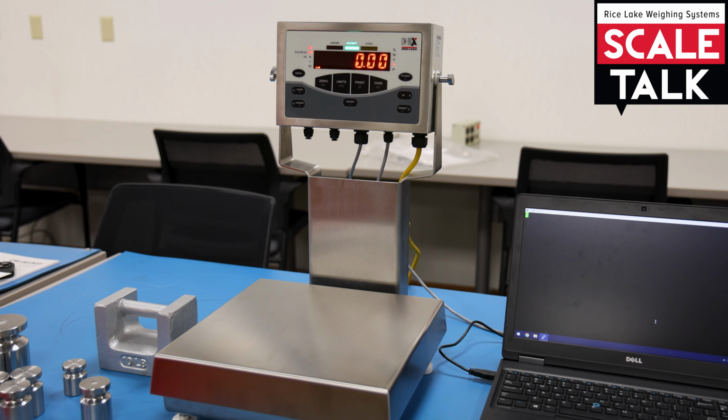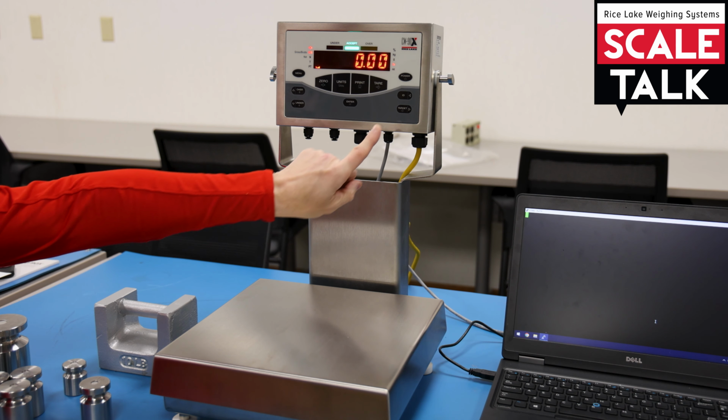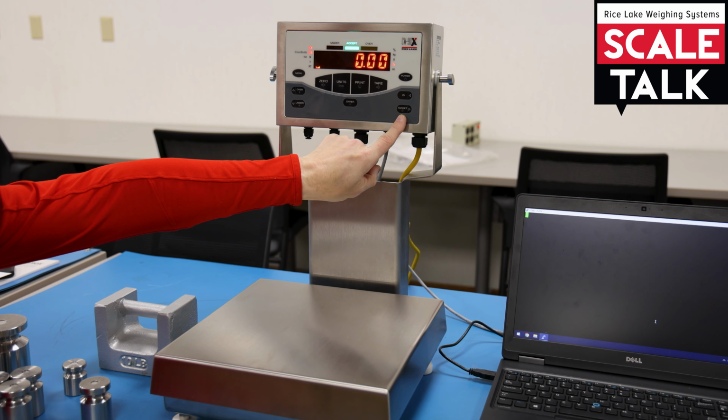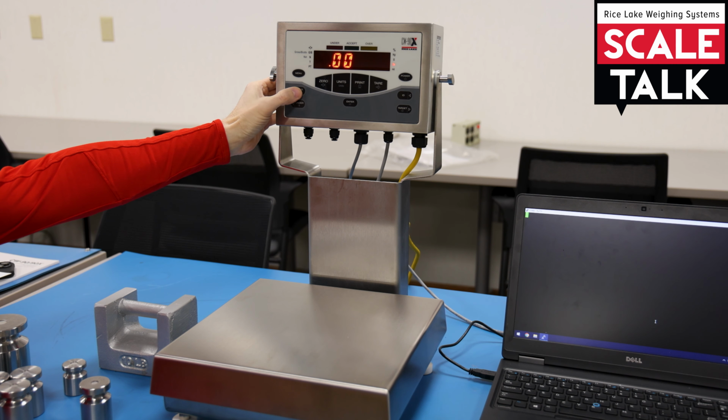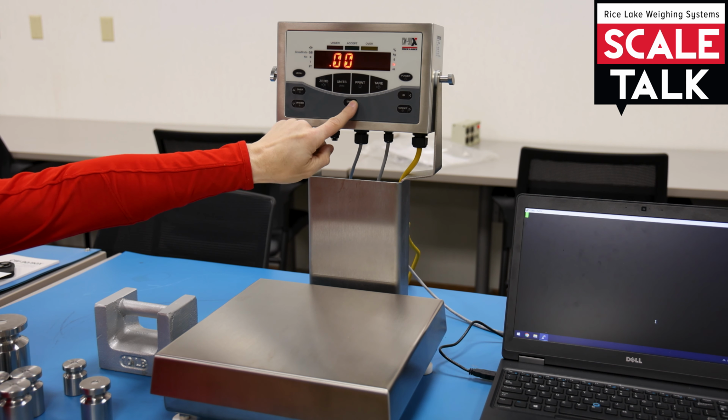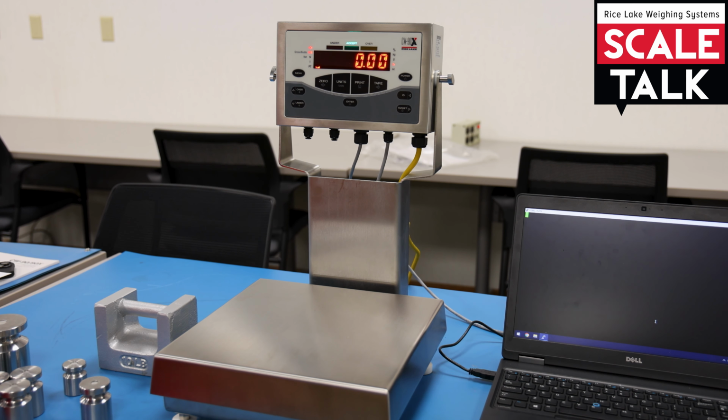So if I continue with my idea of a 5-pound target, I'm going to start with this target button over here on the right-hand side, and I'm going to set that value for 5 pounds. So the indicator now knows that I am looking for 5 pounds.